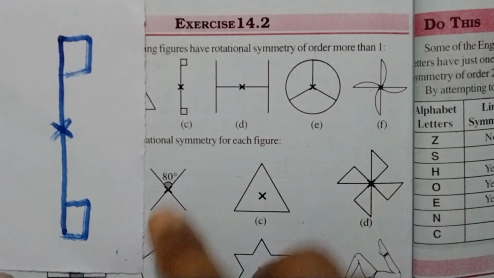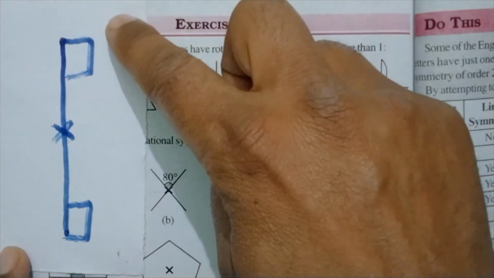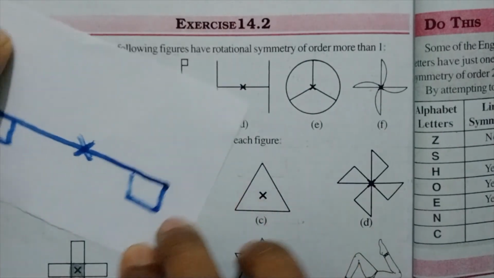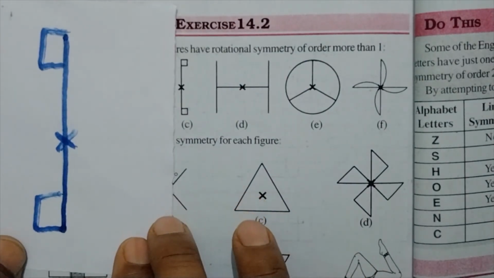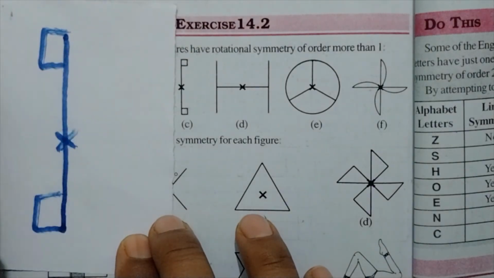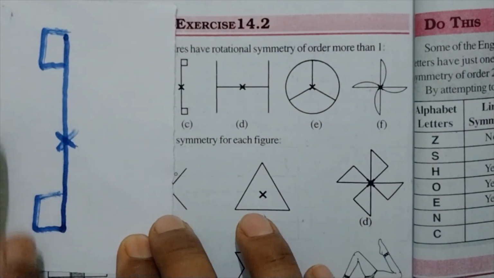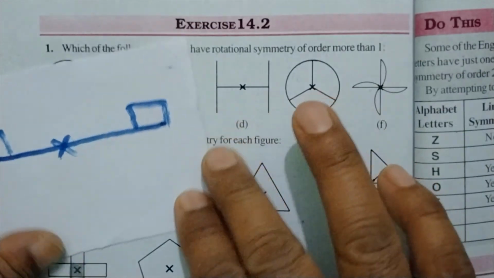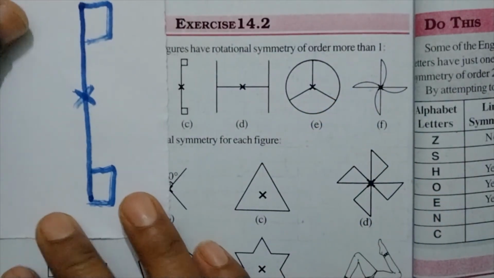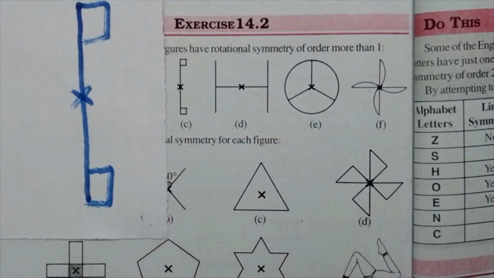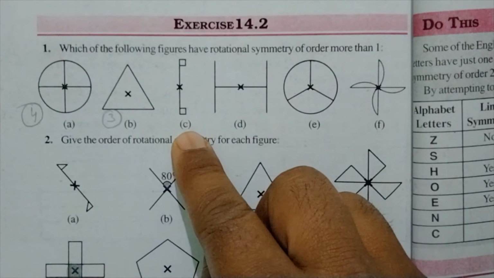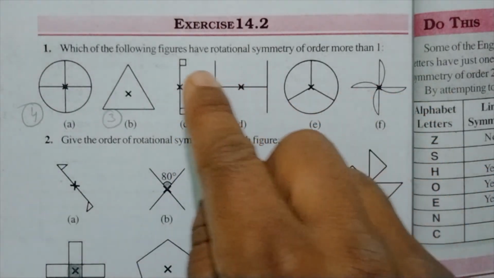Now look at this picture. What is the order? The first time I rotate this, no, it is not looking the same, because the mouth is turning to the back side. So again we have to rotate. That means its order of rotational symmetry is 1. So this is not the answer.